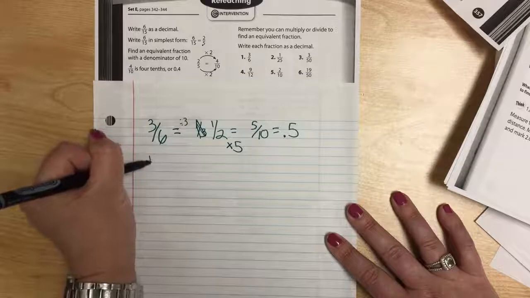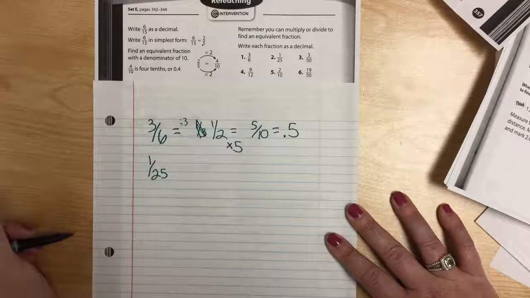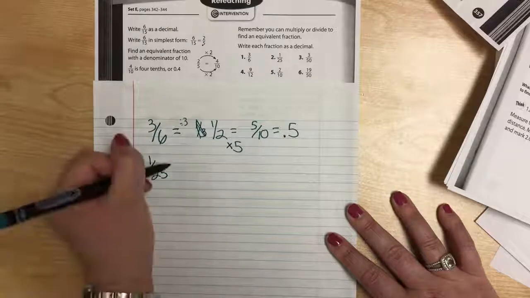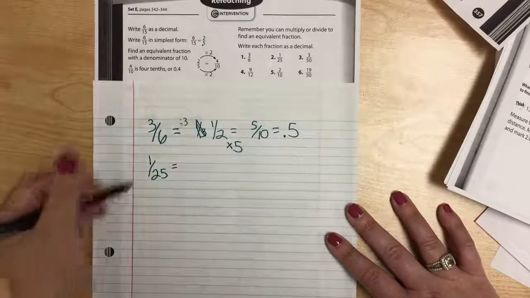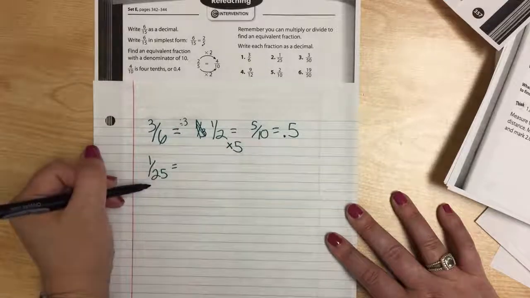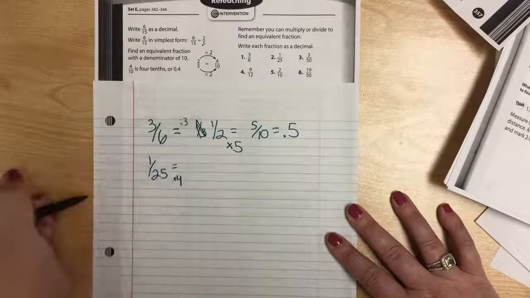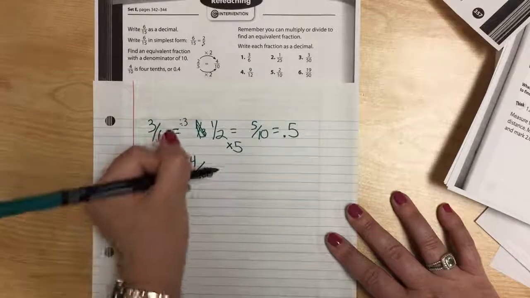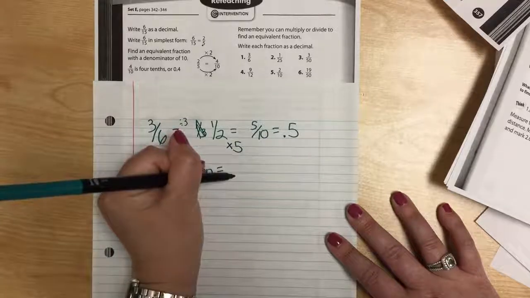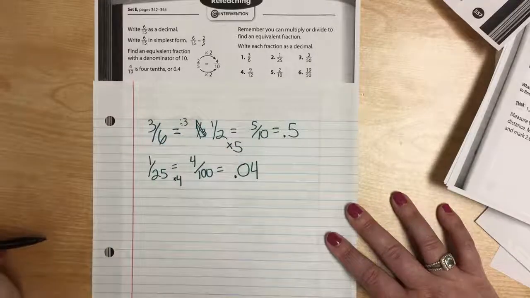Okay, for the next one, 1/25, that's a nicer one. Can 25 turn into 100? Yes, because what am I thinking of? Money. I'm thinking of those quarters. Well, how many quarters do I need to make a dollar? 4. So if I multiply by 4, I'm going to have 4 100ths, which in decimal would be 0.04.